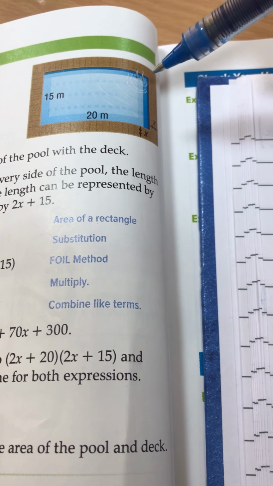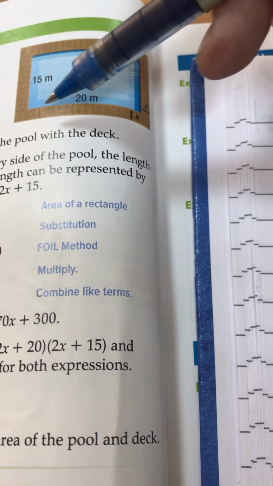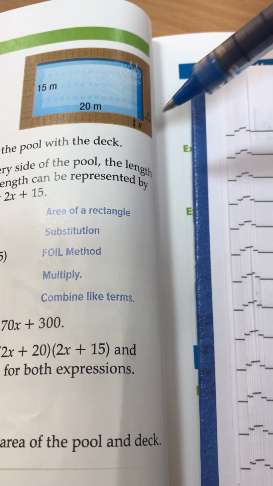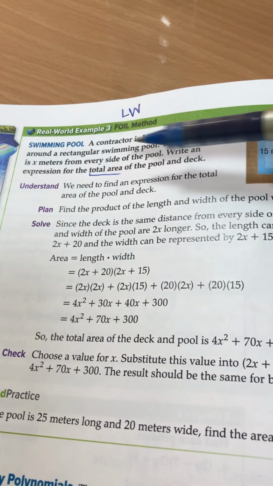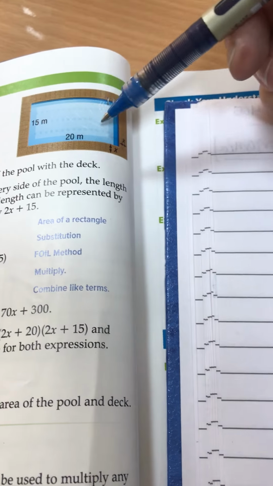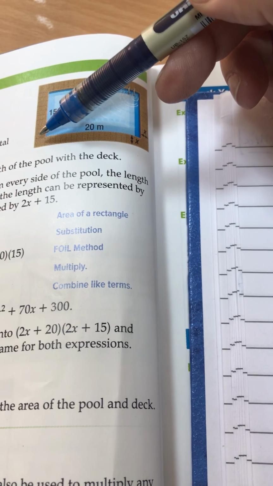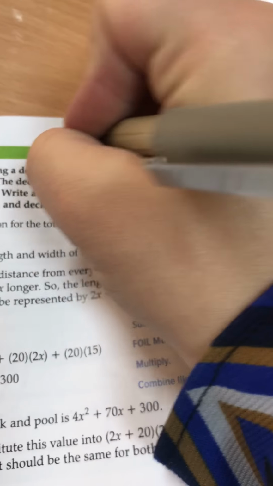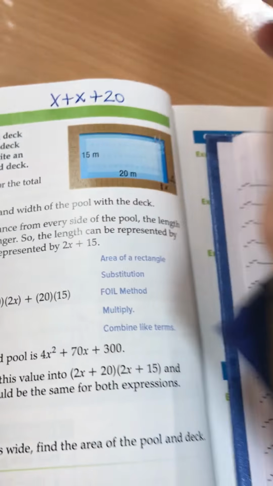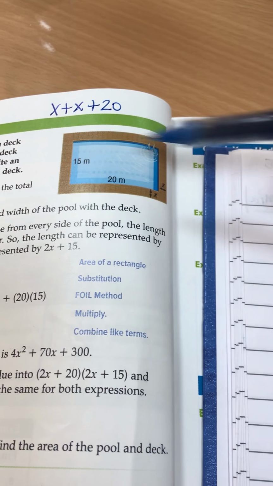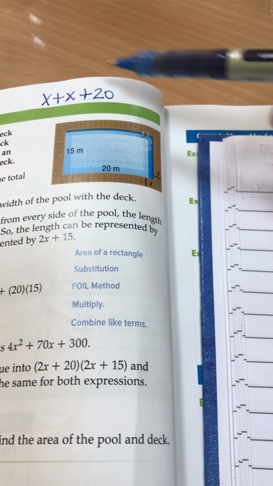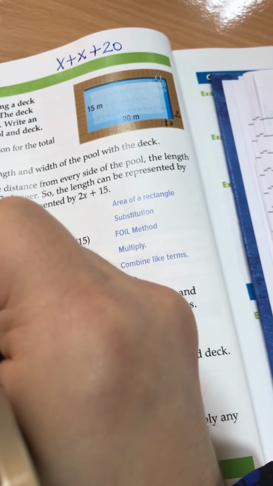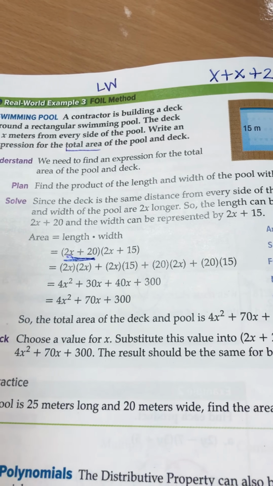Now we know the blue side, let's work on just this side, or this side. The blue part is 20, but we know there's an X brown part here, and it says it's X all around, X meters from every side. So that means the other side will also be X. So this total length is X plus the X plus the 20. So it's this X over here plus this X over here plus the 20 from the pool. So this is going to give us 2x plus 20 for our length of the pool.